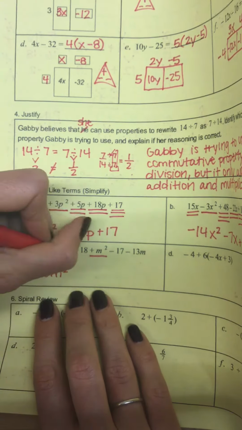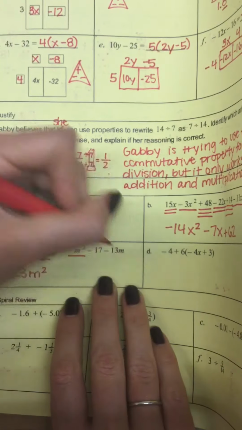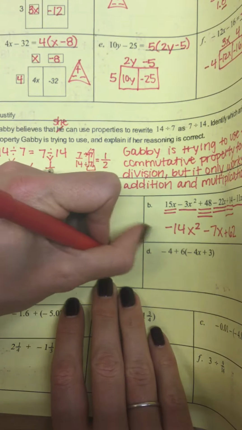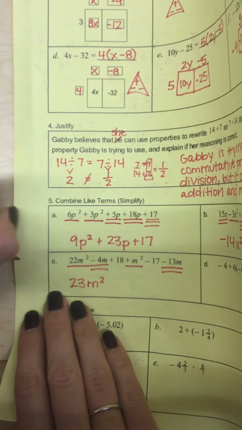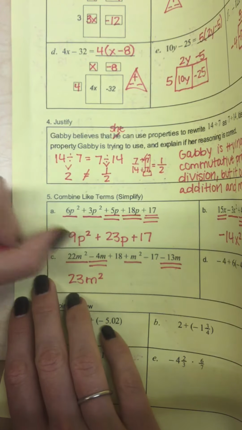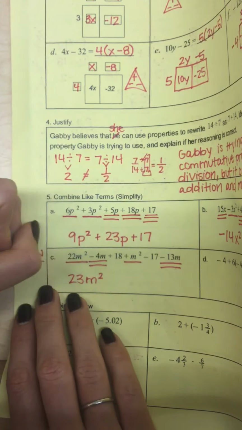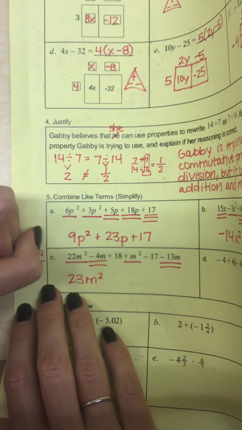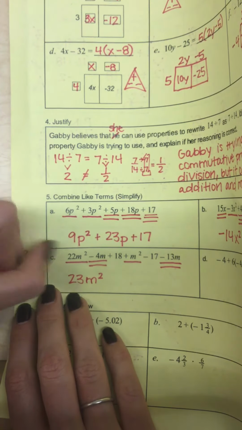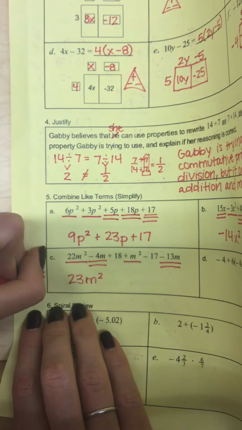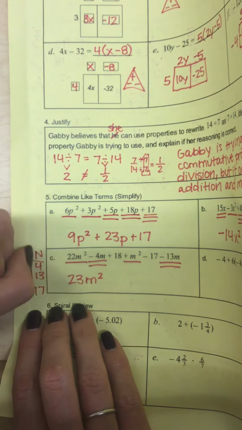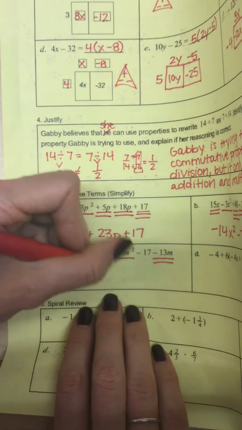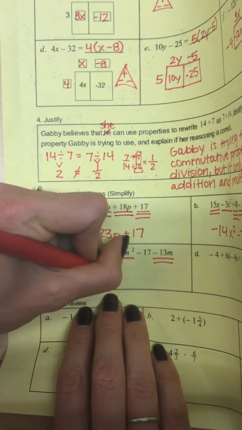I have negative 4m and I have negative 13m. Again, we can think about our positive and negative teams. Well, I have negative 4 and negative 13. Since they're on the same team, that means I can just add them together. That means we have 17 on our negative team. So that means I have negative 17m.